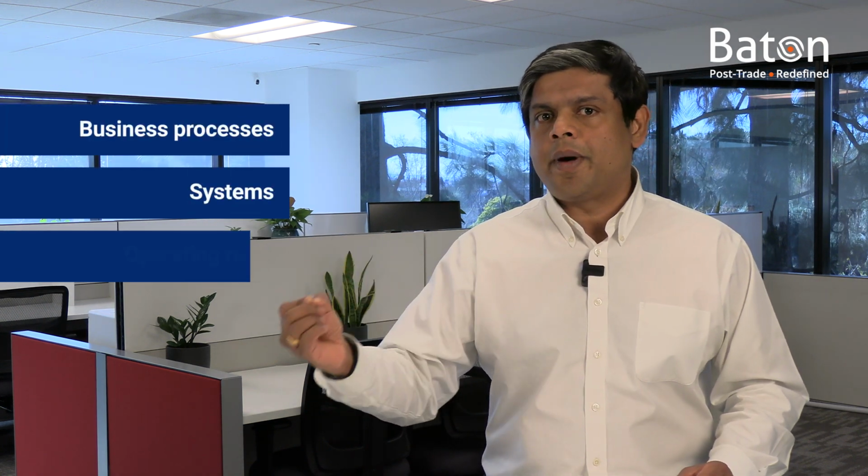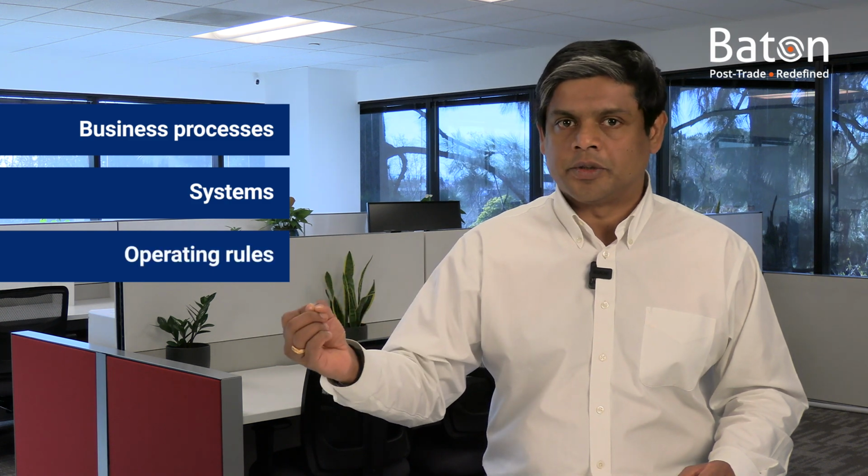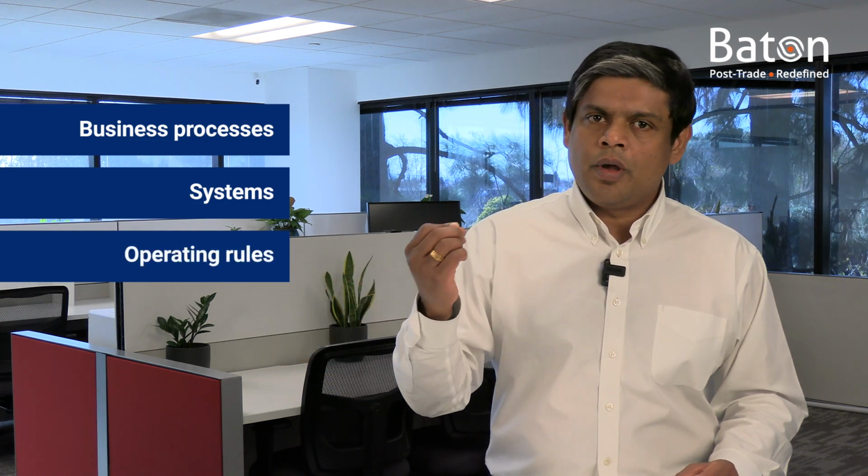When we tried to solve this particular problem, we had to make sure that it fits in with existing business processes, existing systems, and existing operating rules of financial institutions. In doing so, we realized that there were some gaps in both the private blockchains and the public blockchains. Public blockchains were not an option, so you had to go through the private blockchains. Even that had pretty significant limitations.